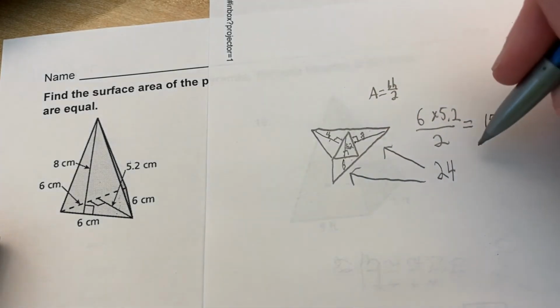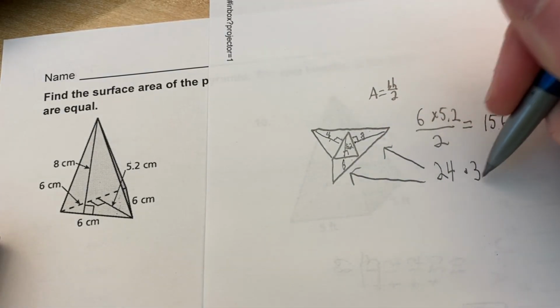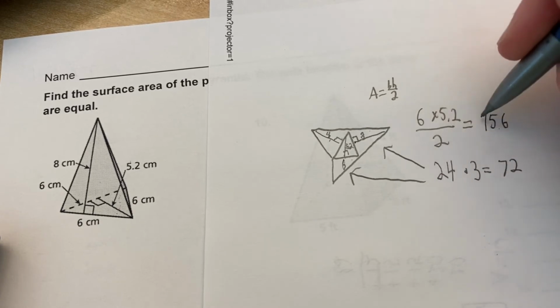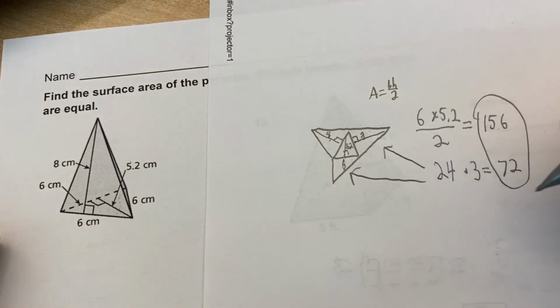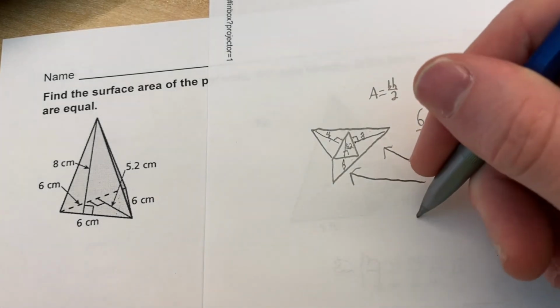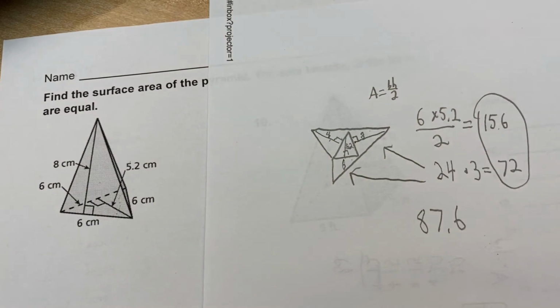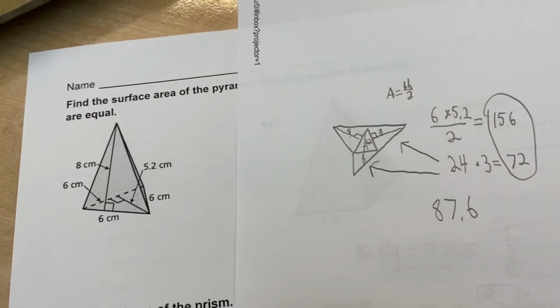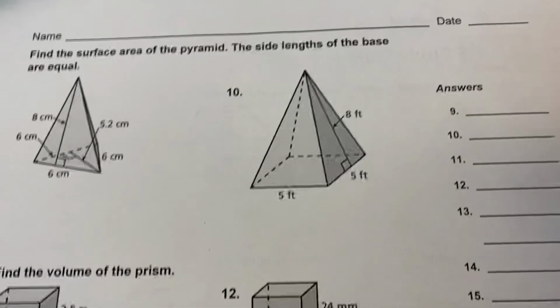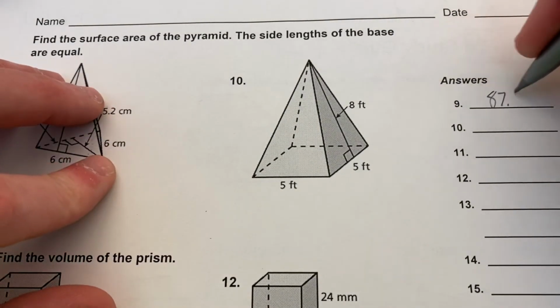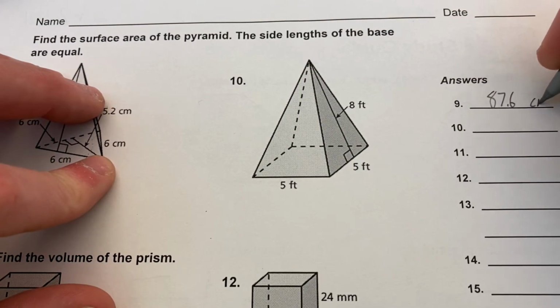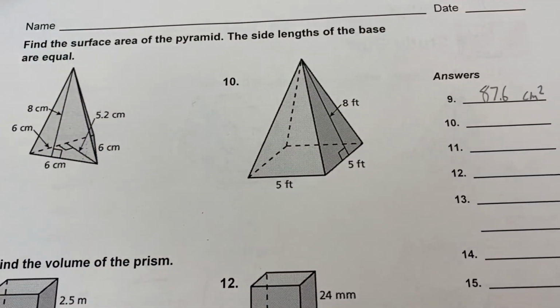So since we have 3 of them, we can multiply this by 3, and that'll give us 72. And we add these 2 numbers together. So 15.6 plus 72 gives us 87.6. So the answer to number 9 is 87.6 square centimeters. That will be what we get. 87.6 centimeters squared.